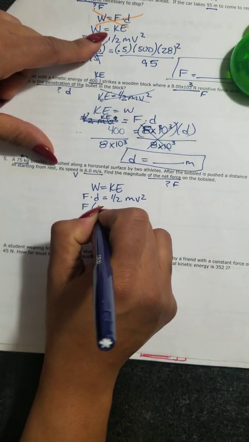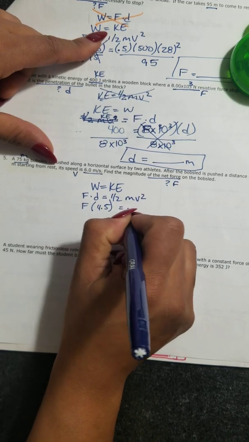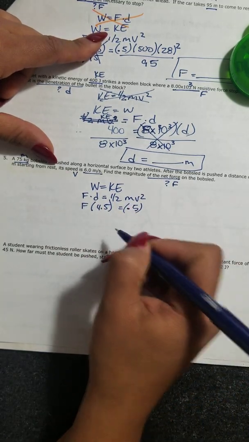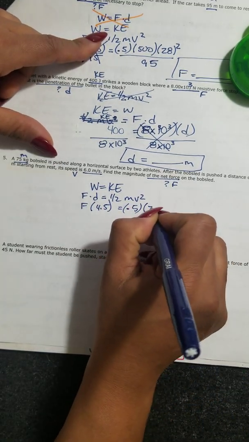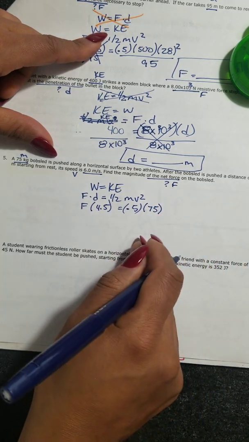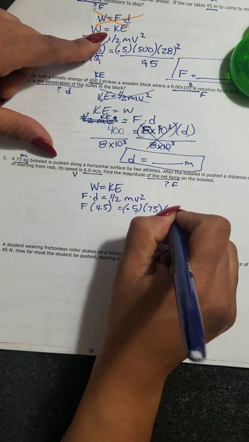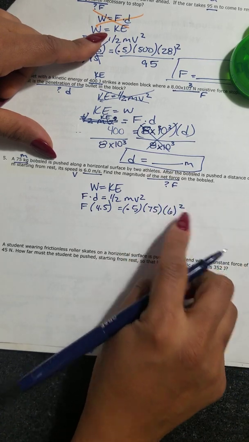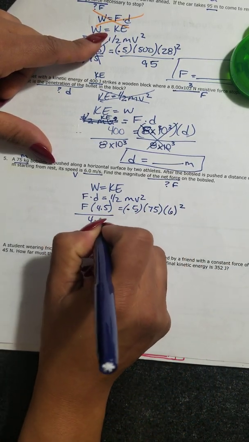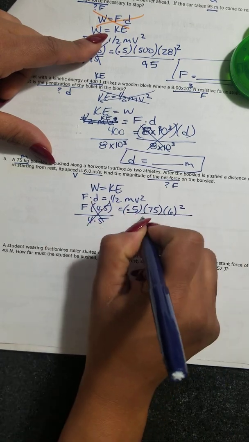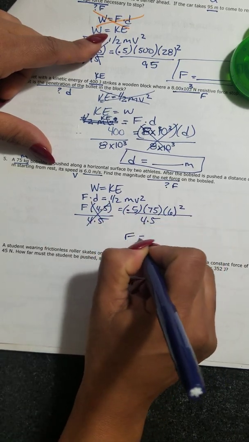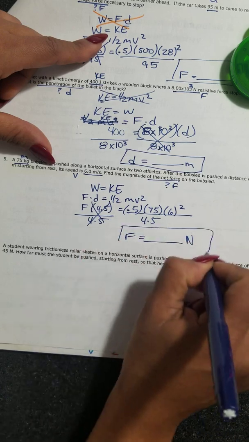I know the distance is 4.5 equals, let's change the fraction to a decimal, 0.5. The mass is 75 kilograms, which is a good SI unit. Don't change it. And the velocity is 6, but please don't forget to square that 6. Divide by 4.5, cancel it. Divide by 4.5. The force comes out to blank newtons.